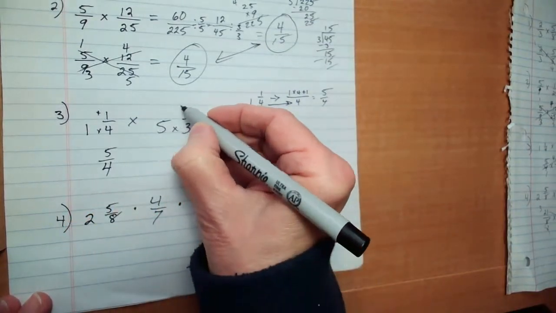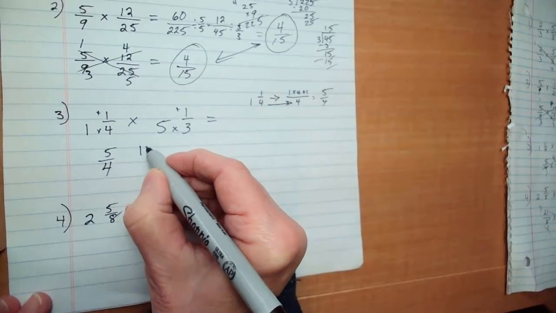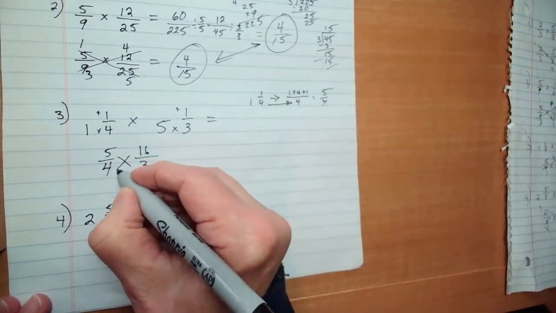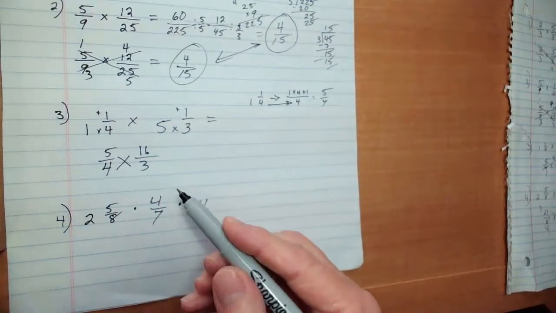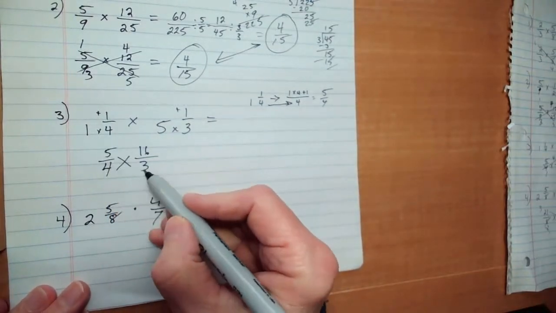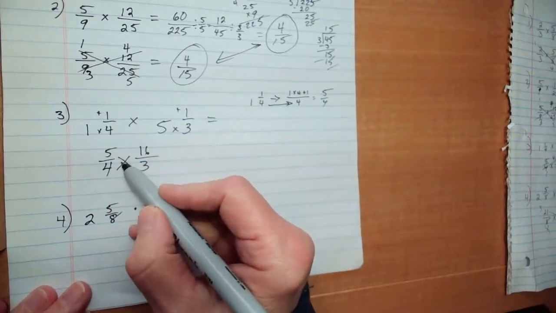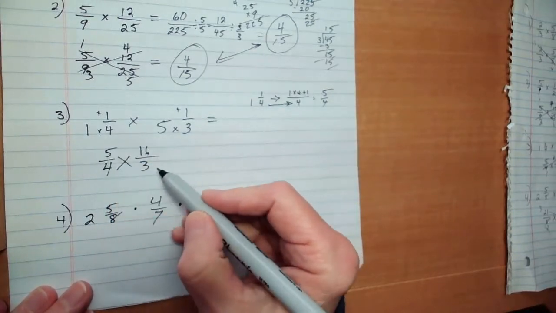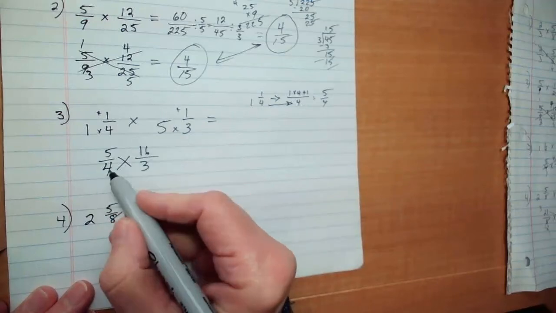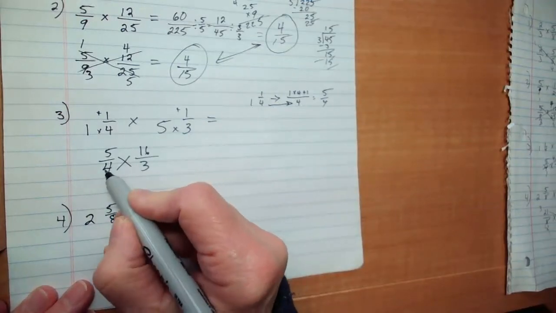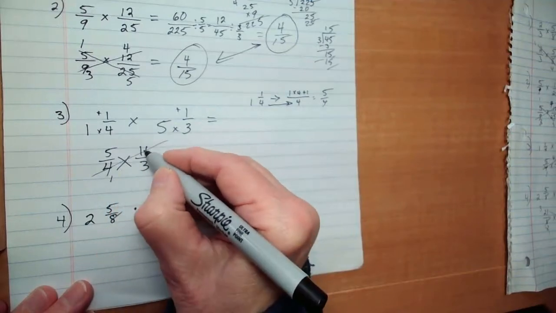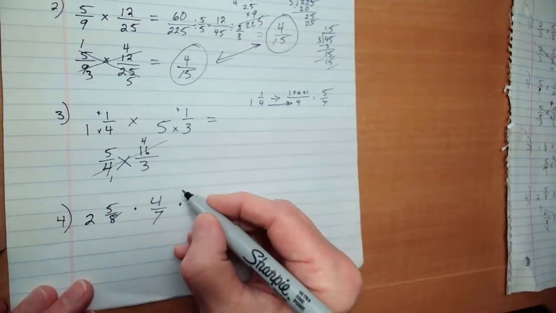5 times 3 is 15 plus 1 is 16. Keep my denominator over 3. I would love to reduce this 5 and the 3, but there is nothing common in that pair. There is no factor that divides evenly into both 3 and 5. I look at my other pair, 4 and 16. Oh yeah, I see that 4 will go into both. 4 divided by 4 is 1. 16 divided by 4 is 4.